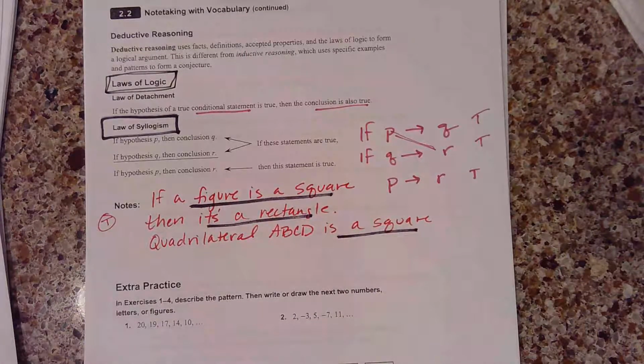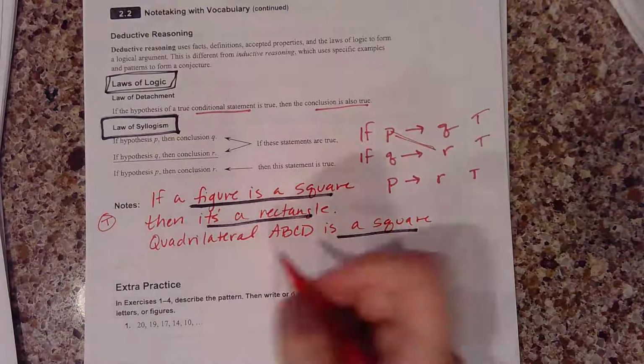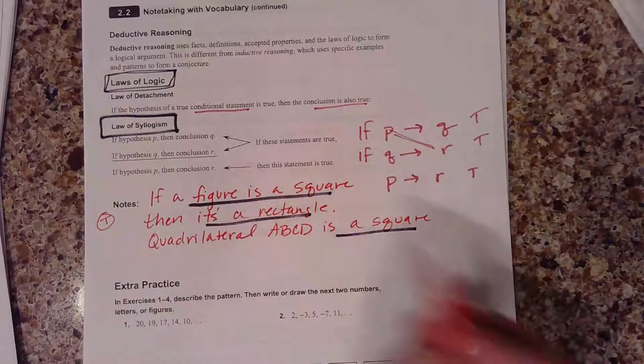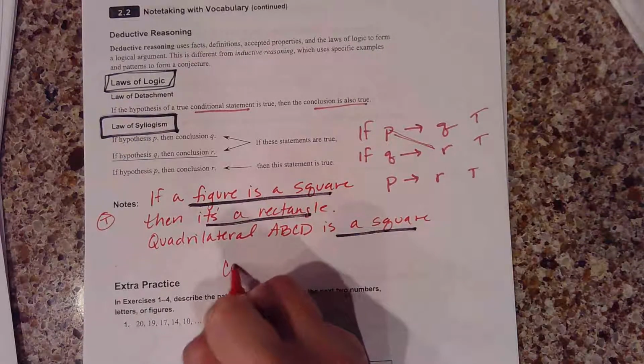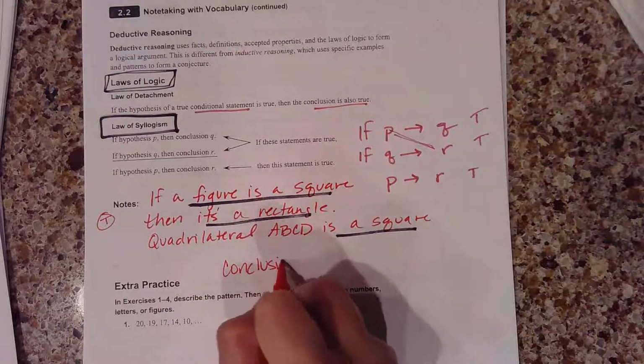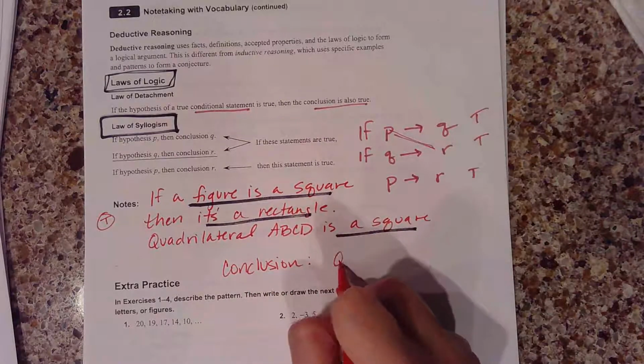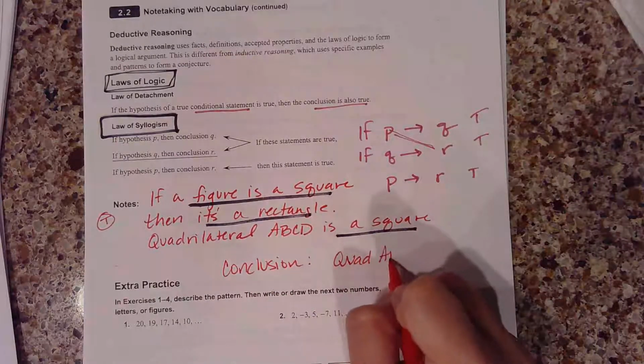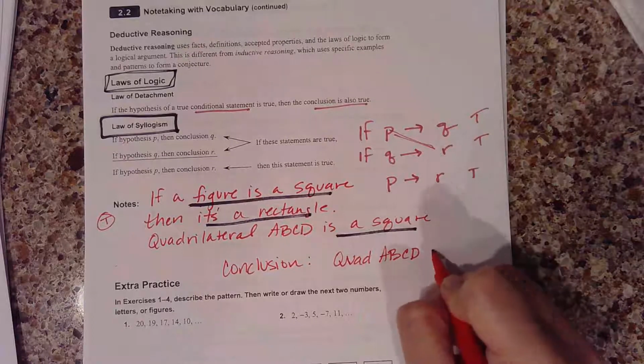Can we make a logical conclusion? The answer is yes. Then we can say quadrilateral ABCD is a rectangle because this is a true sentence. So our conclusion would be that quadrilateral ABCD is a rectangle.